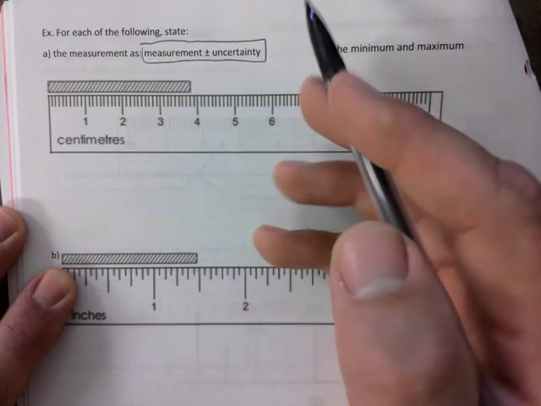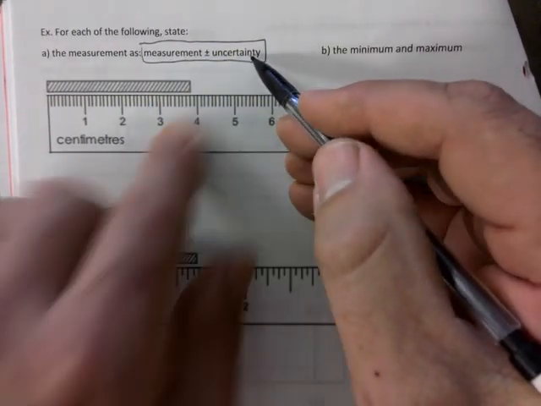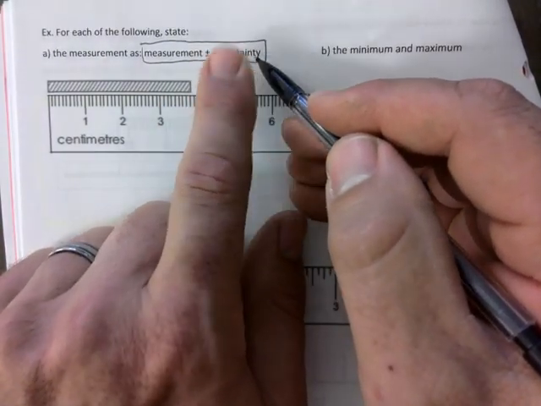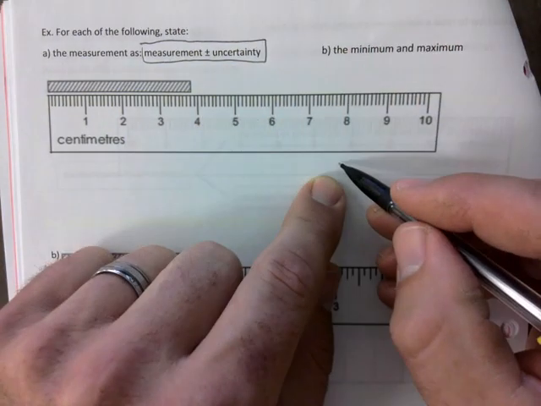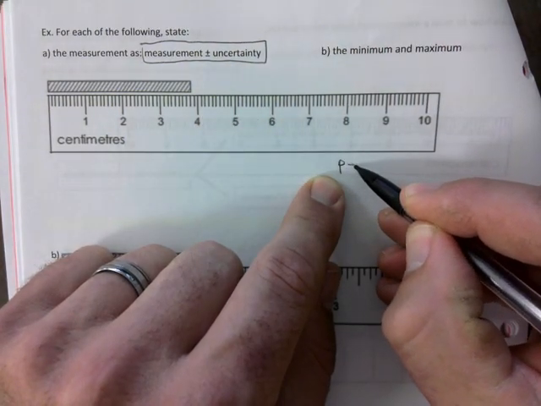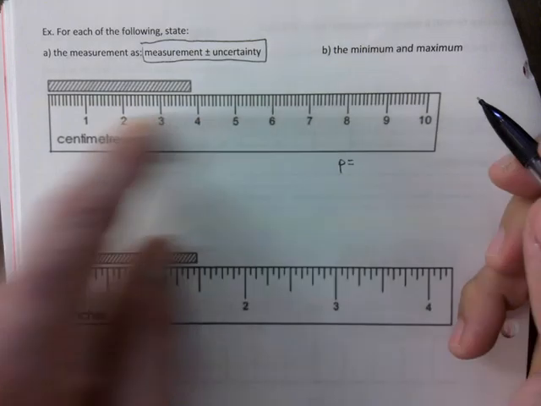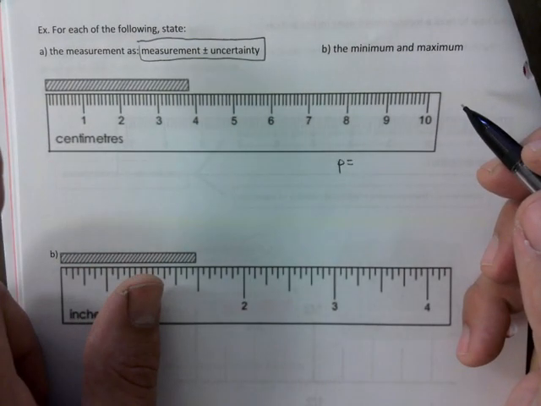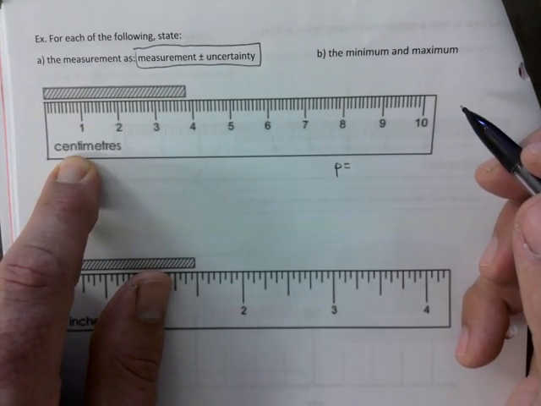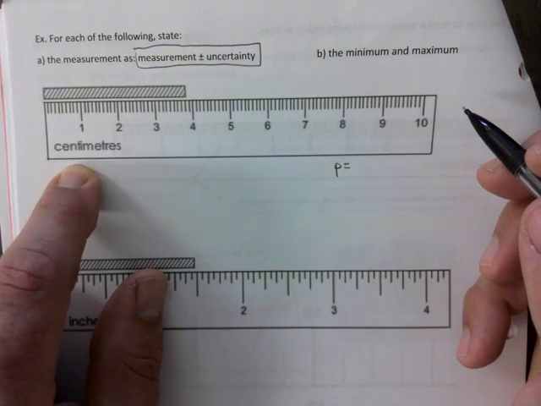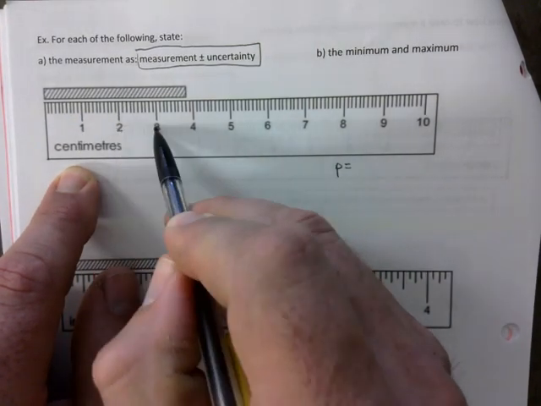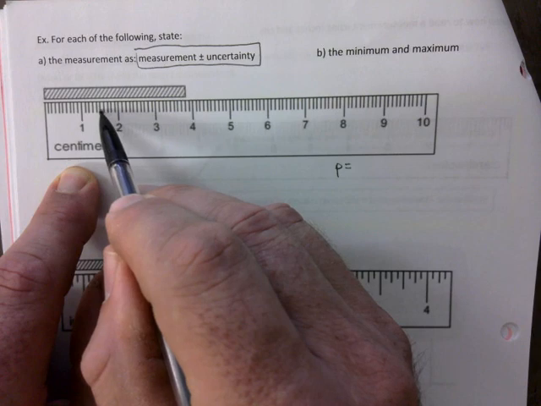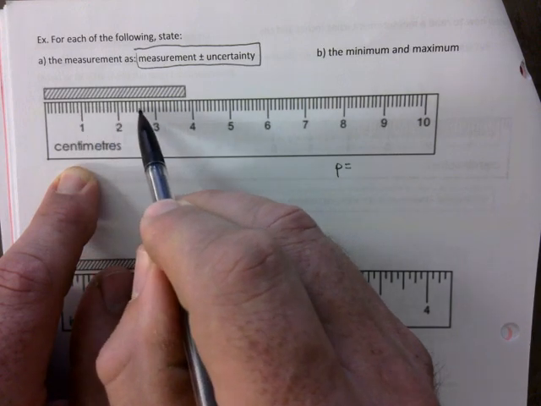Okay, guys, what I want you to start with when it comes to uncertainty: what do you need to come up with the uncertainty? You need precision. What's the precision of this measuring device? You might say a centimeter, but you would be wrong because these are centimeters, but there are smaller markings in between. What are those called?